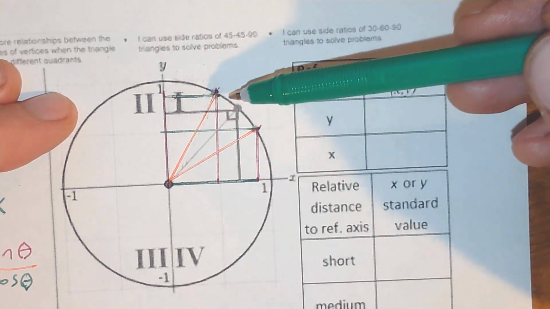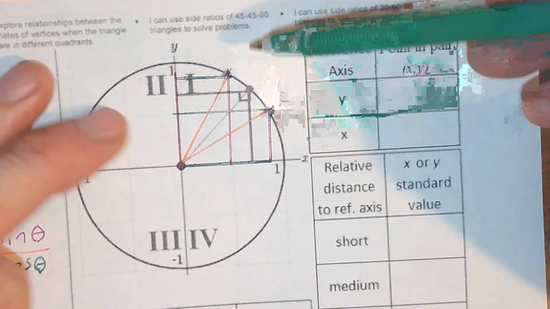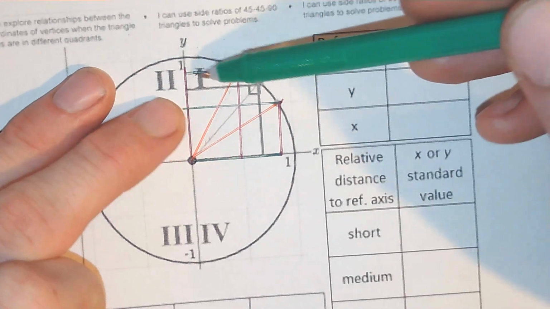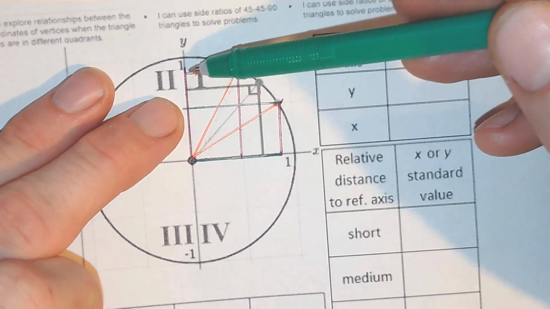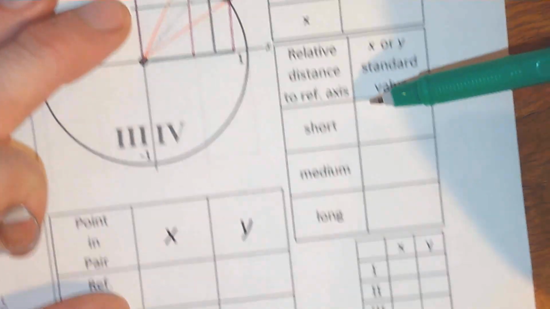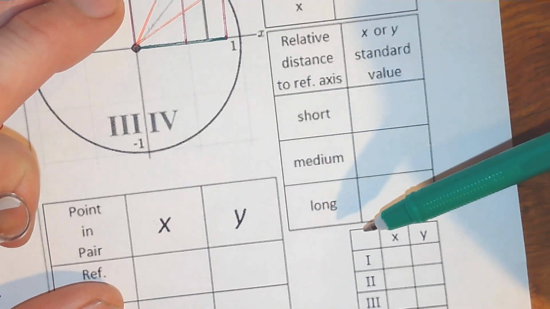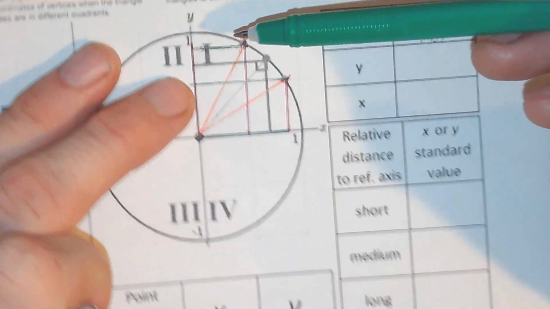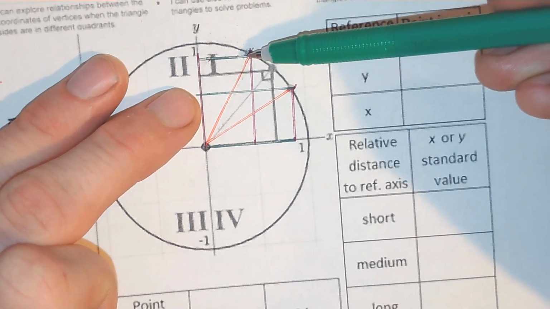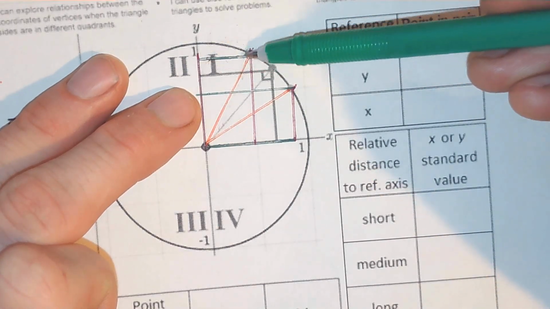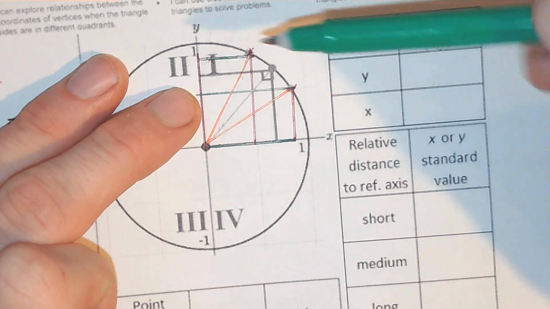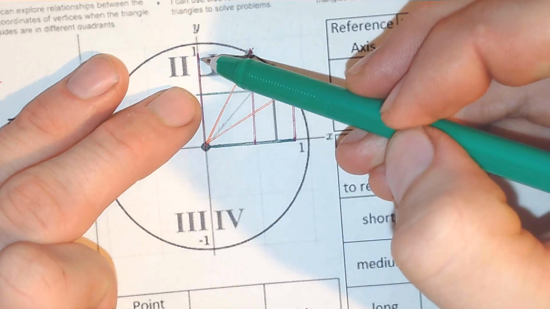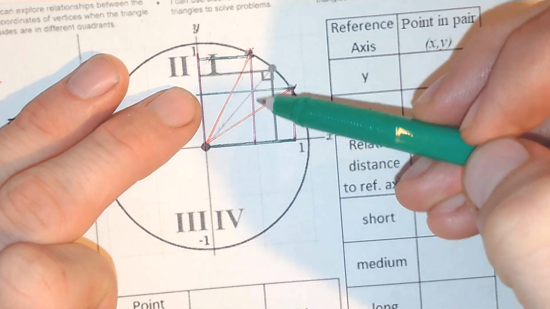The reference axis for the green line is distance. The next thing we're going to do is talk about short, medium, or long distance. The distance that we're referencing is the distance from the y-axis. When we're figuring out the distance from the y-axis, we are reading the x.